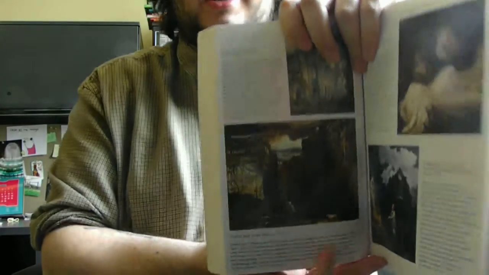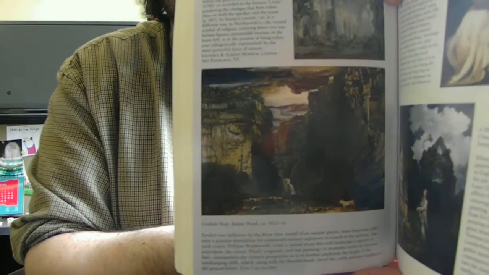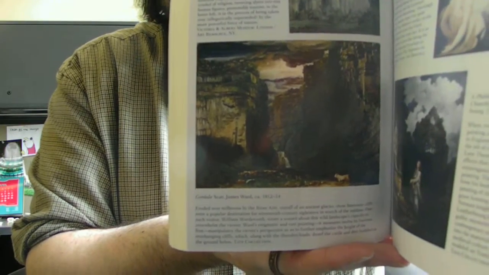Take a look at, for instance, Gordale Scar by James Ward, and I'll show you this in here, but you should look at it in your own books. This painting gives us a really good sense of what the Romantics are all about, or A Philosopher in a Moonlit Churchyard by Philippe de Loutherbourg.